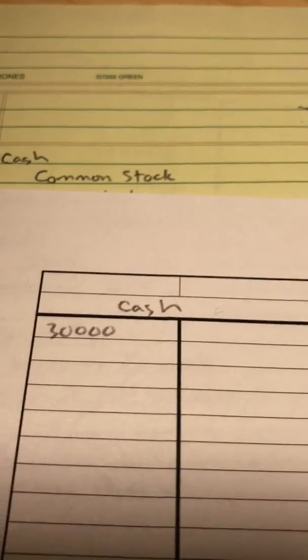Okay. And on this side, you do a credit for $30,000. One too many zeros there. Let's erase that last one. Then to make sure that you did it, you check there, you check there. You go through each transaction.